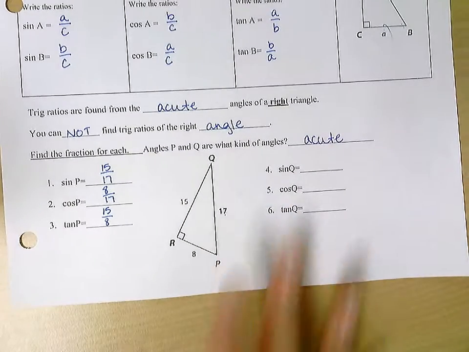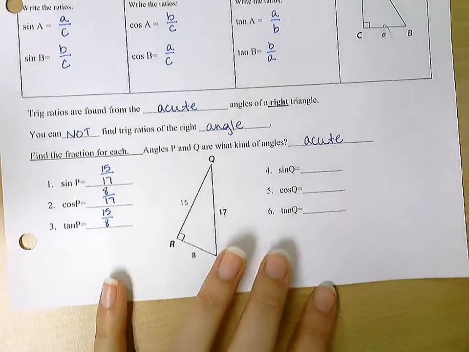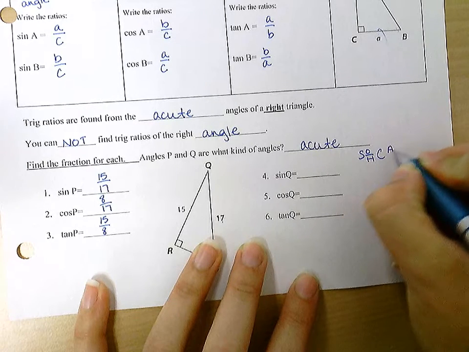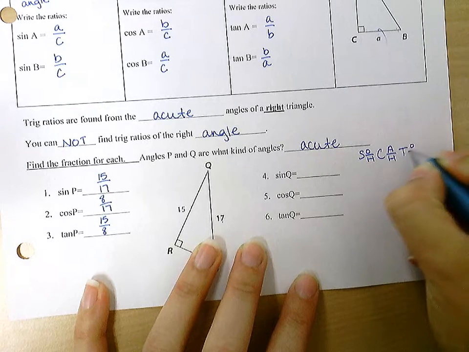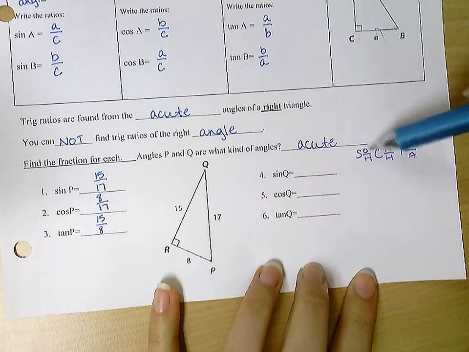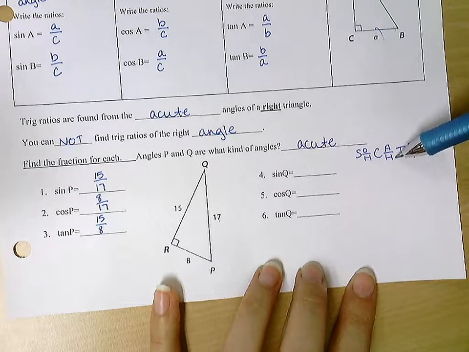Now we do have a mnemonic to help remember this. It's called SOHCAHTOA. I don't know if you've heard that before. S is for sine. Sine is opposite over hypotenuse. Cosine is CAH: adjacent over hypotenuse.